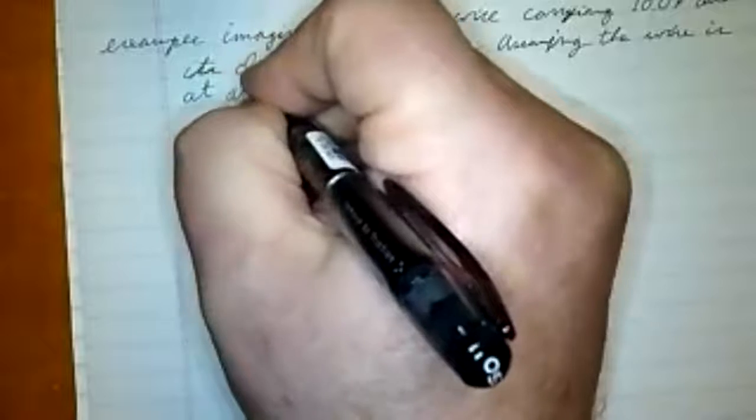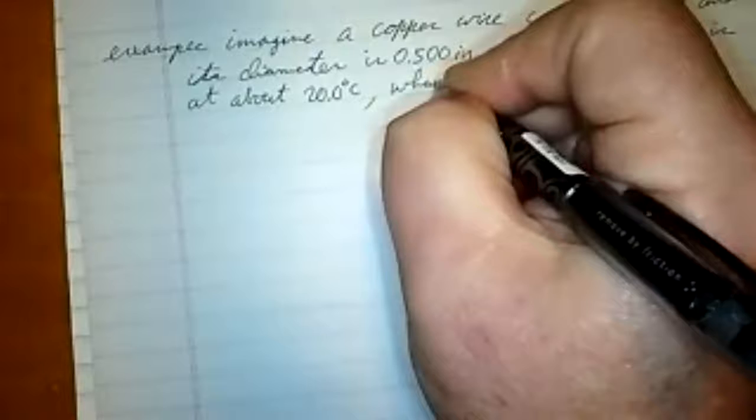What I want to know is, assuming the wire is at about 20.0 degrees Celsius, what is the drift velocity?